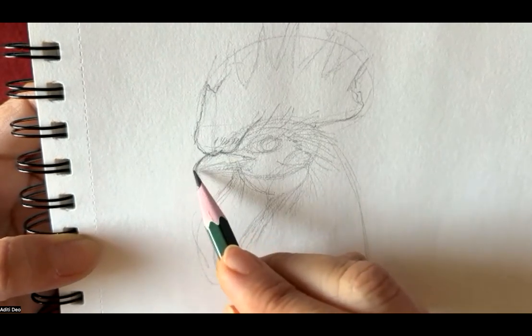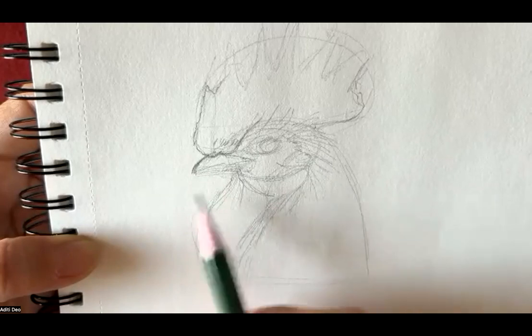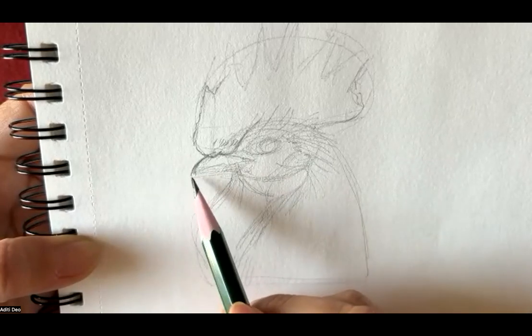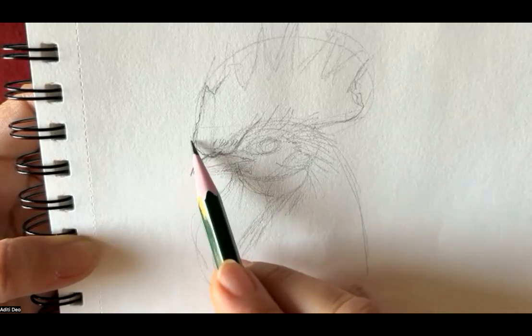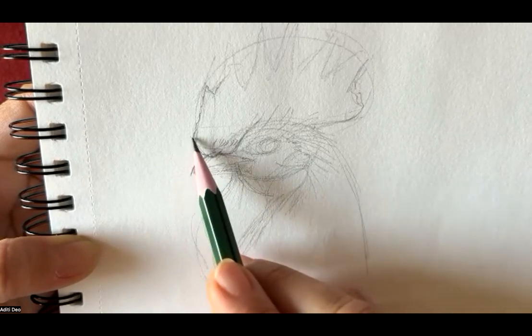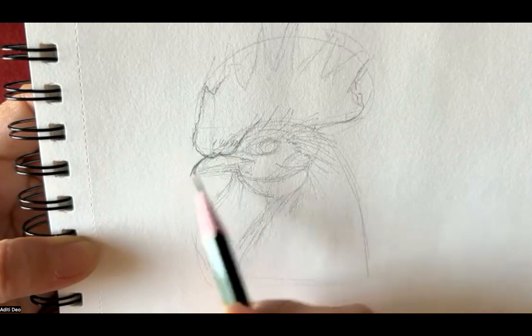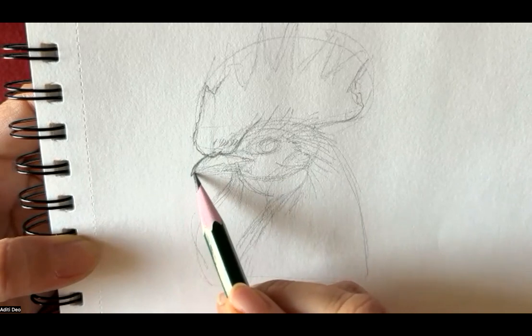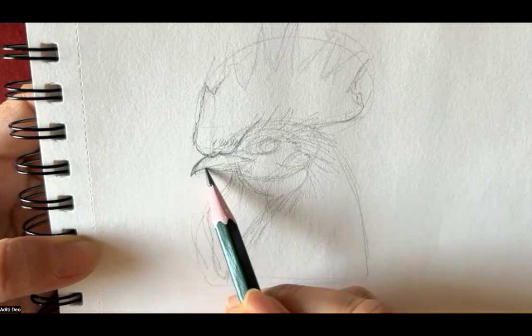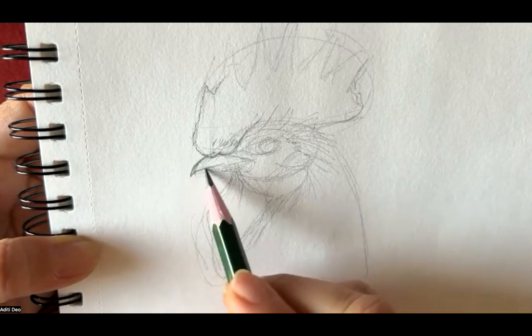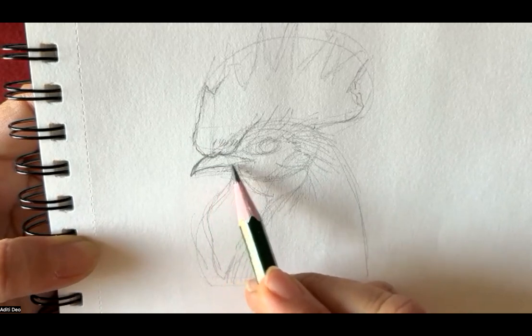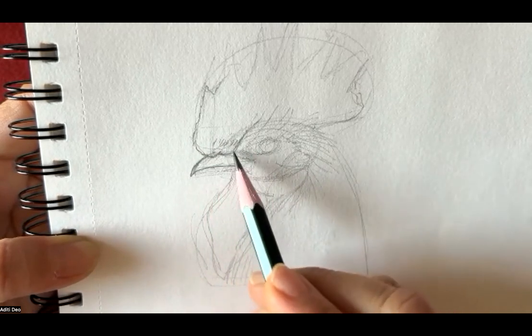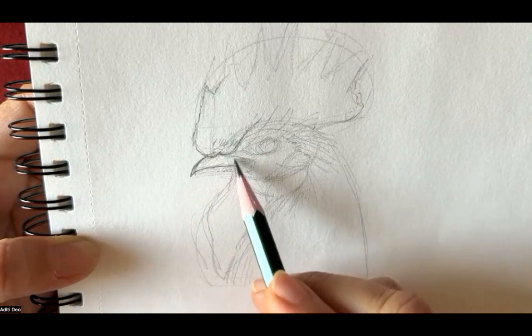Now, the beak is a certain curve, and we have to maintain that curve. It just goes out a little bit from the distance of this comb here, and then turns up and goes inward, and then flattens and reaches just about the same point as the fold over here.